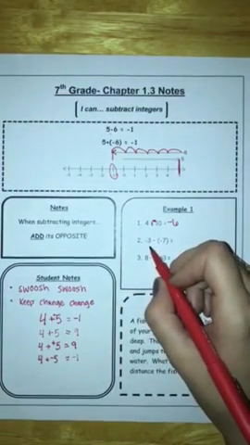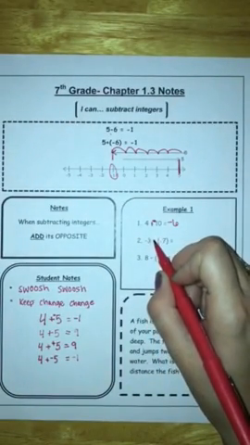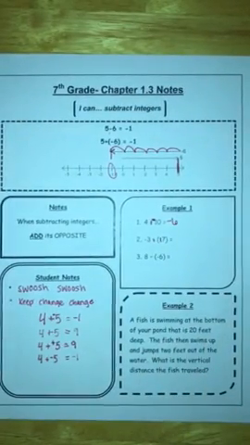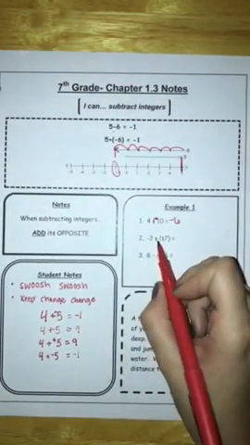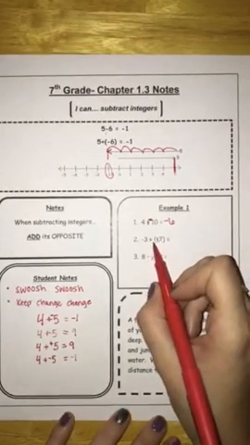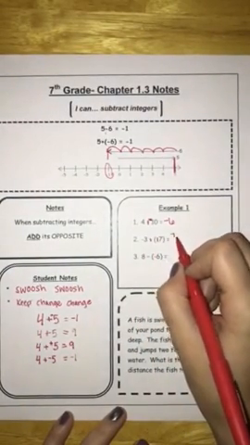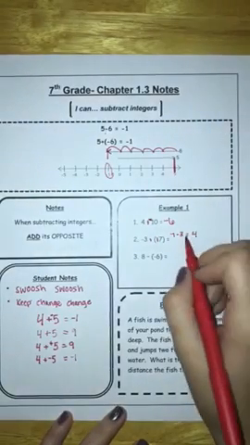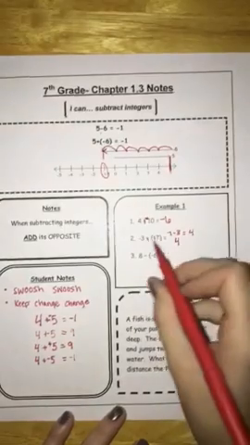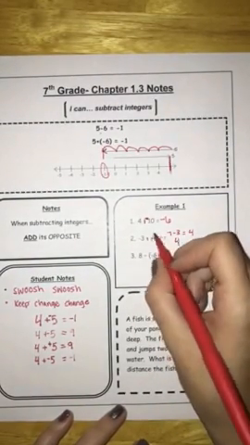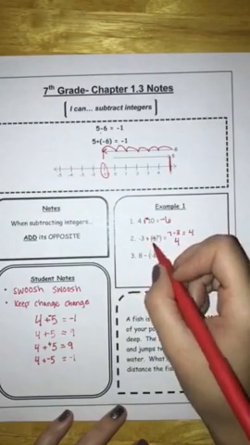Now, for number 2, I'm going to go ahead and use that keep, change, change. I now have a -3 plus 7. Okay, so I can always turn this around and do 7 minus 3. Well, that equals 4. So my answer is 4. 7 is the greater absolute value. 7 is positive, meaning my answer is going to be positive.